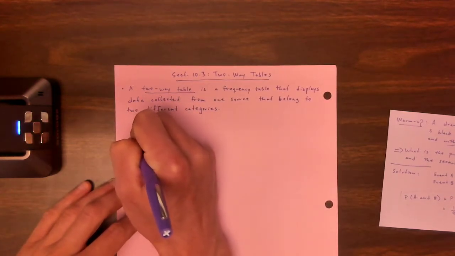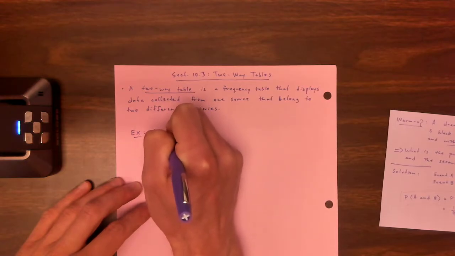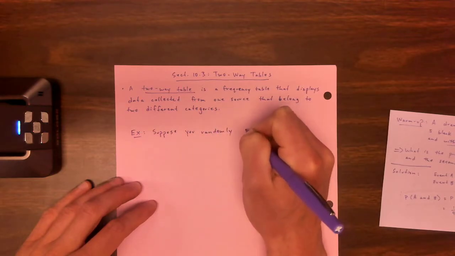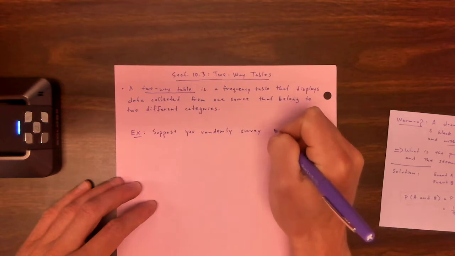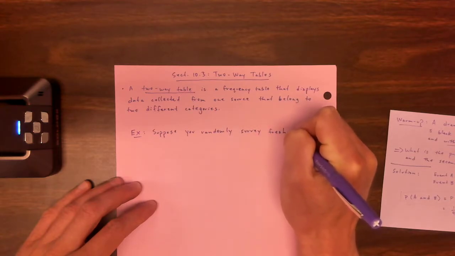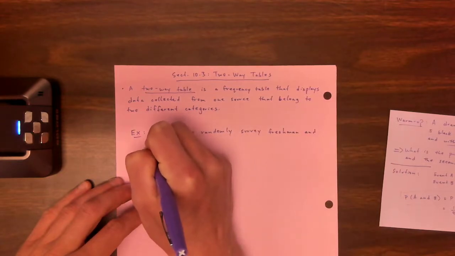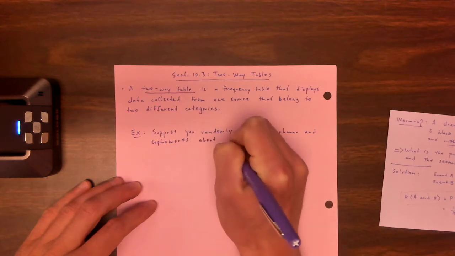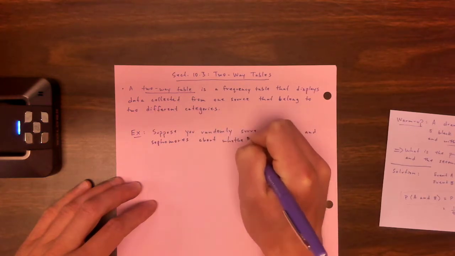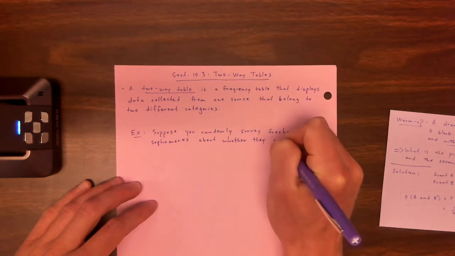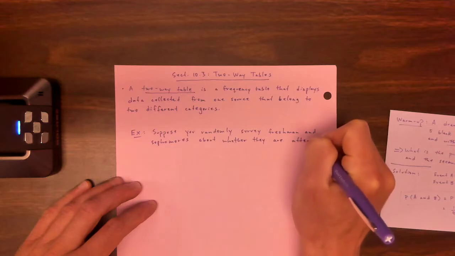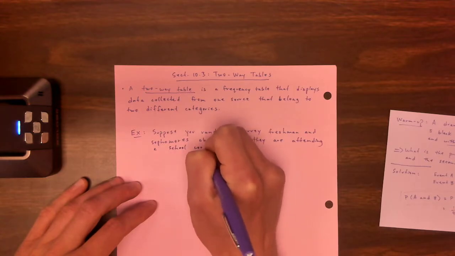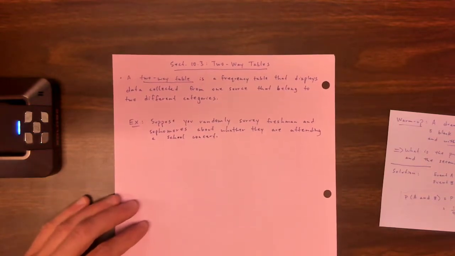Suppose you randomly survey freshmen and sophomores about whether they are attending a school concert. This is hypothetical, but we can imagine this being a real thing.